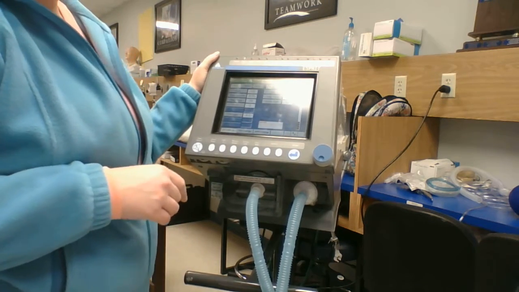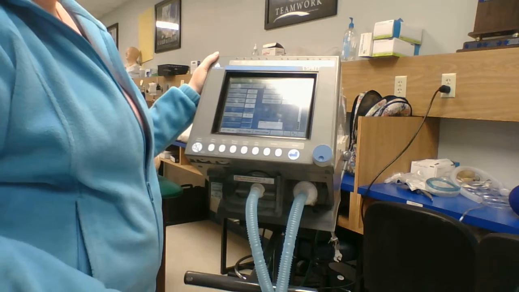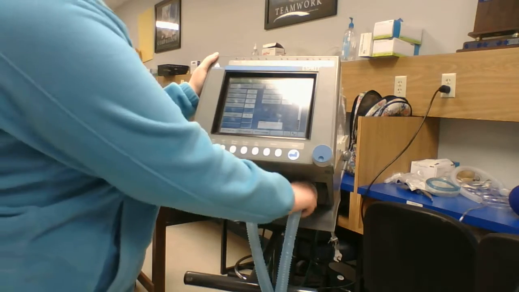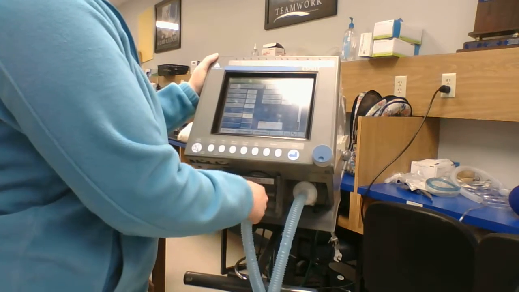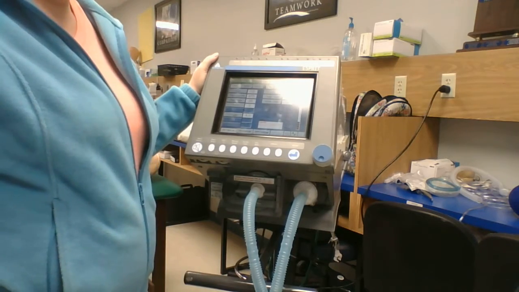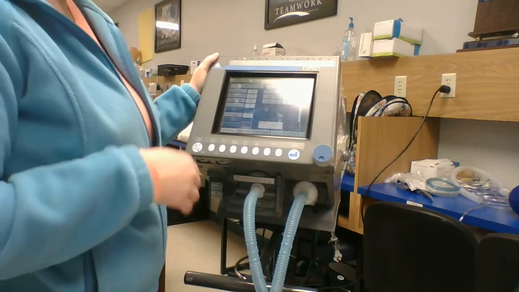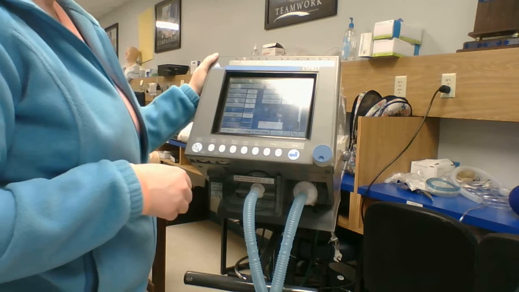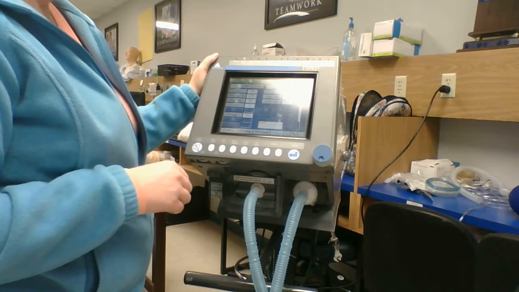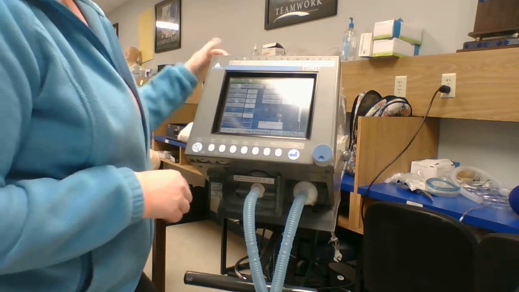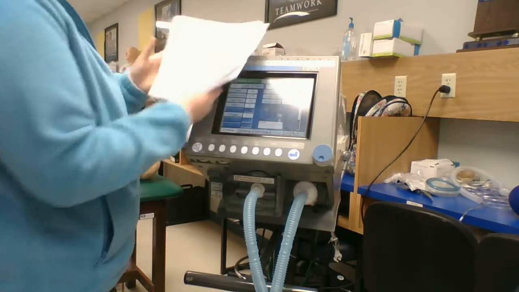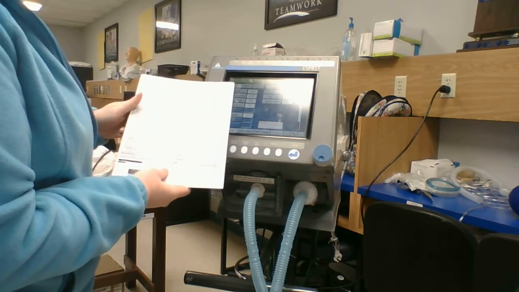I'm going to check my patient, I'm going to check for any leaks in the circuit, make sure everything's connected right. I'm going to start with my patient and then I'll work back to the ventilator, making sure that everything is set properly.